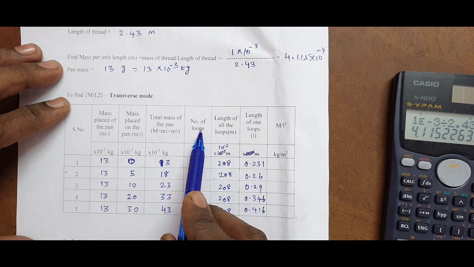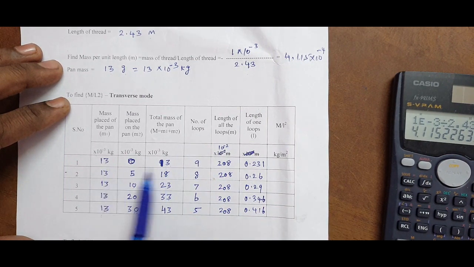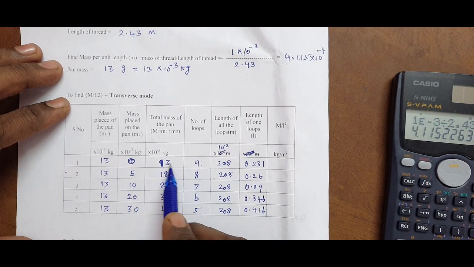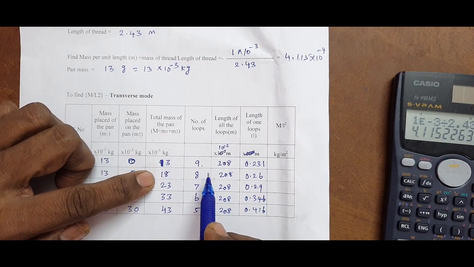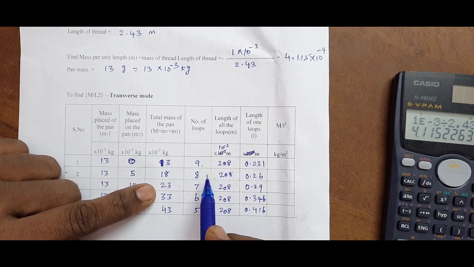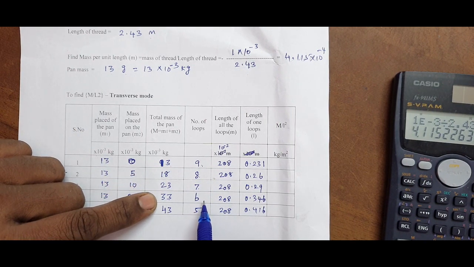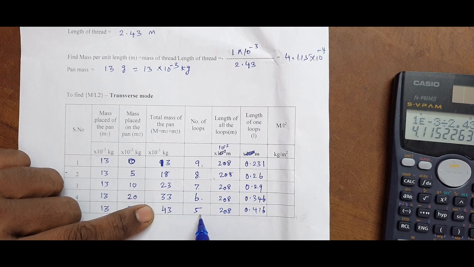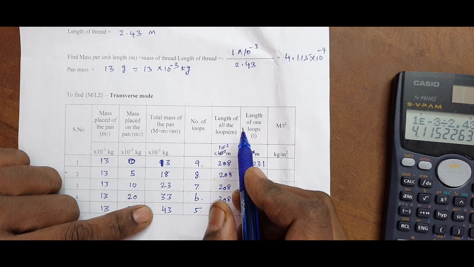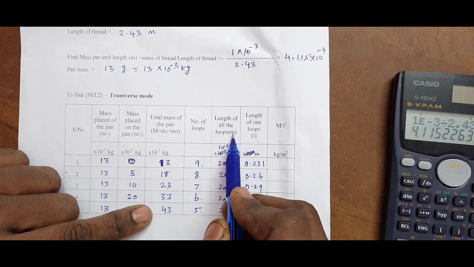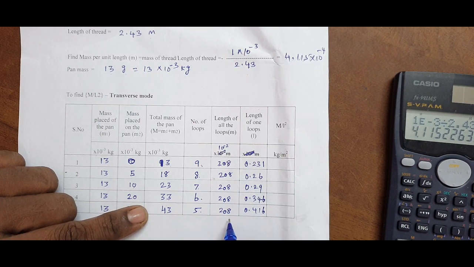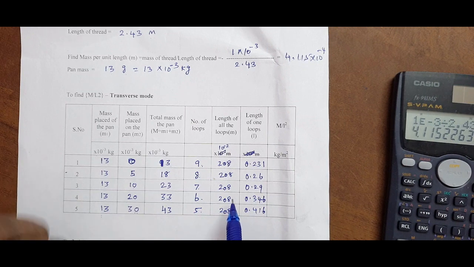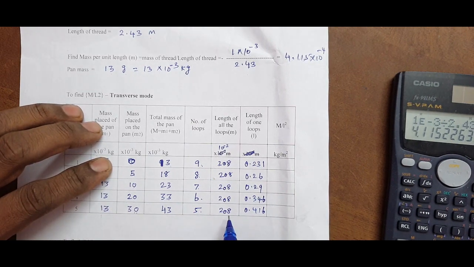For the number of loops formed: for a total mass of 13 grams, 9 loops. Then 18 grams, 8 loops. Then 23 grams, 7 loops. Then 33 grams, 6 loops. Then 43 grams, 5 loops. The length of all loops is 208 centimeters, the same in each case.